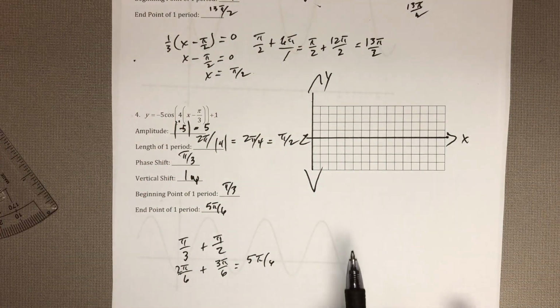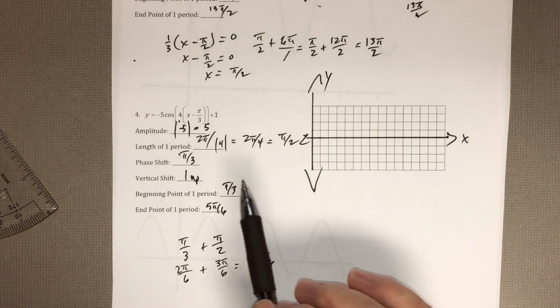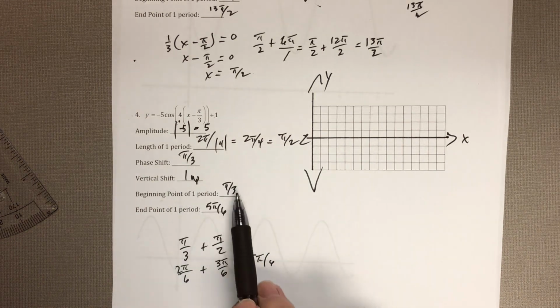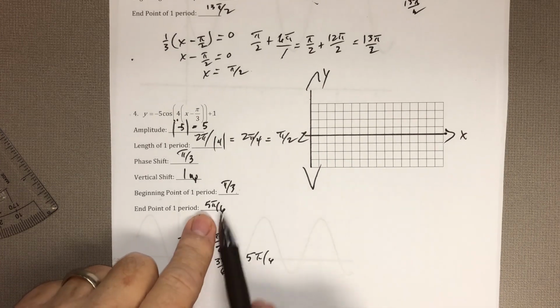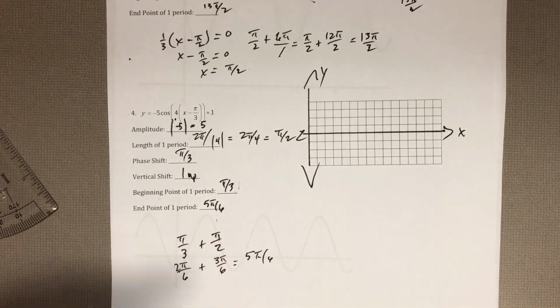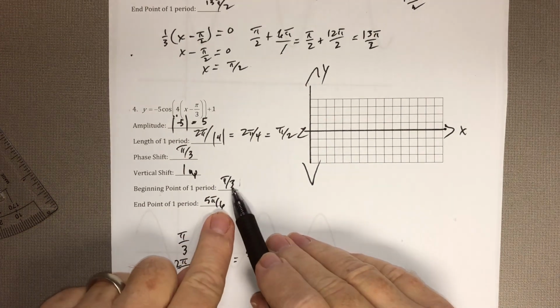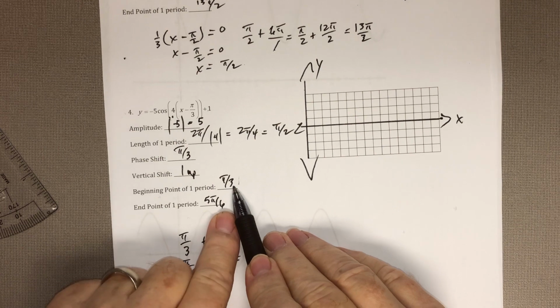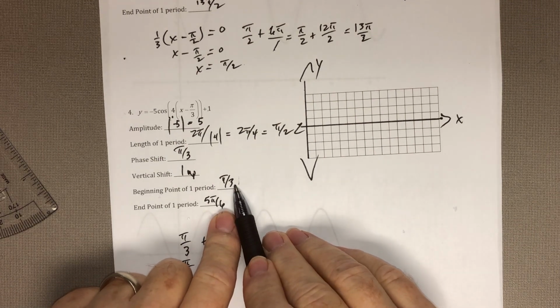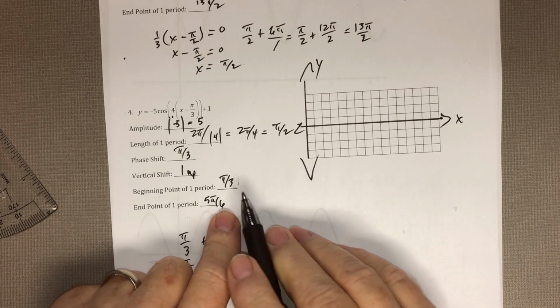Now, I have to go all the way from pi over 3 to 5 pi over 6. Well, I would like to count by a number that is a multiple of both 3 and 6, because I'm looking at these two denominators here, because I want to start here and end there, and that would be 12. So I'm just going to count by pi over 12.